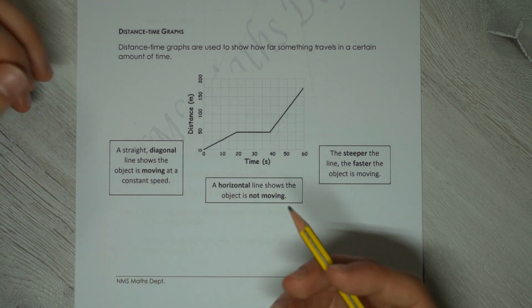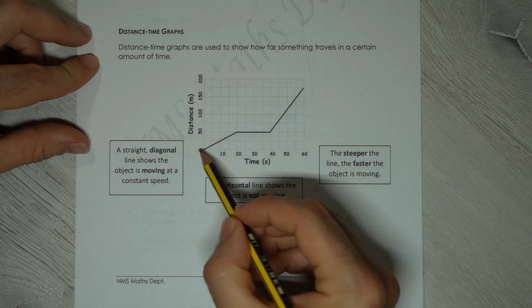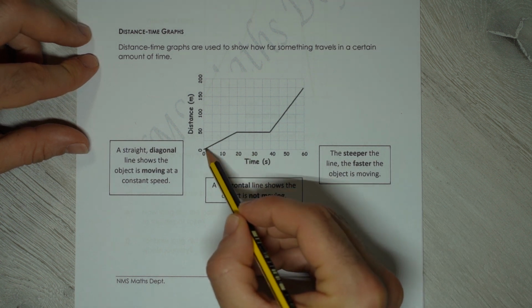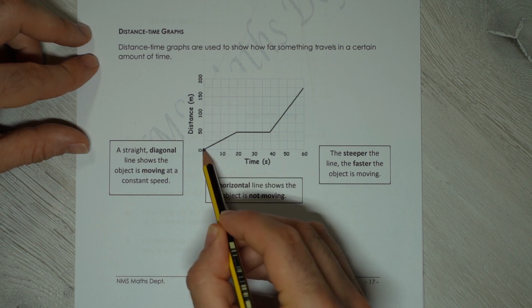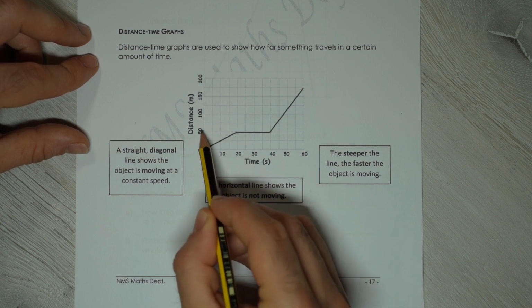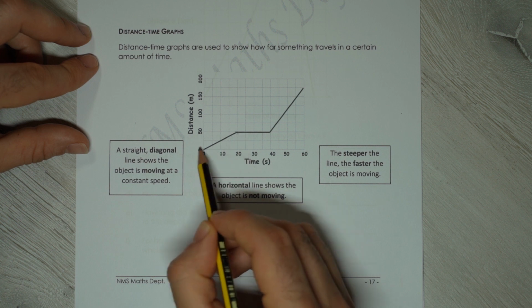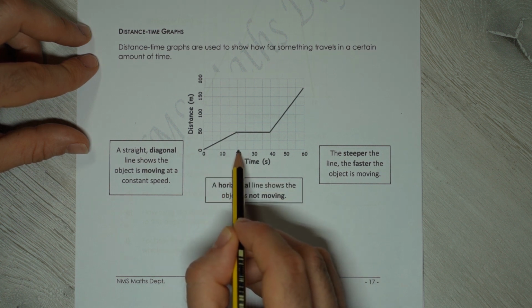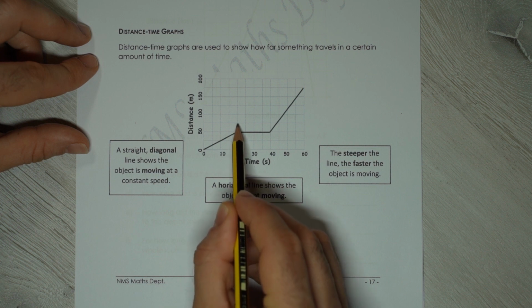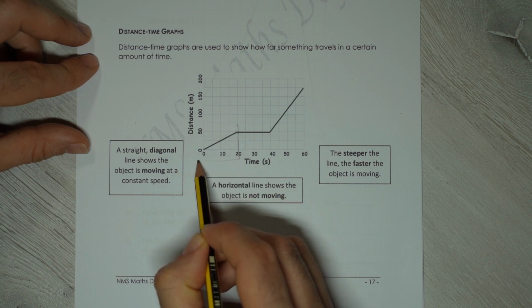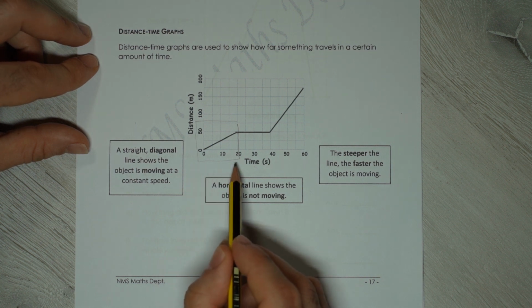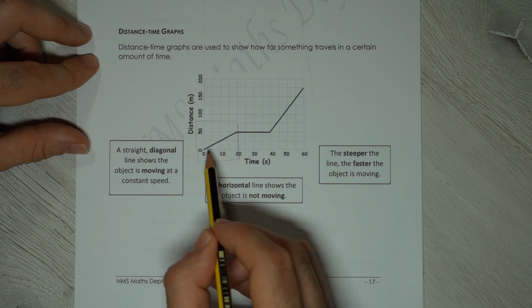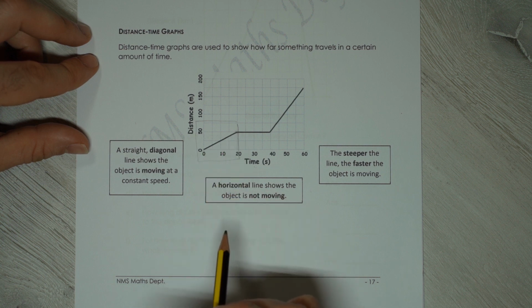So in this line, we know that some distance is being covered, because from 0 we ended up at 50 meters in 20 seconds. So during this section of the graph, it took 20 seconds and it covered a distance of 50 meters.